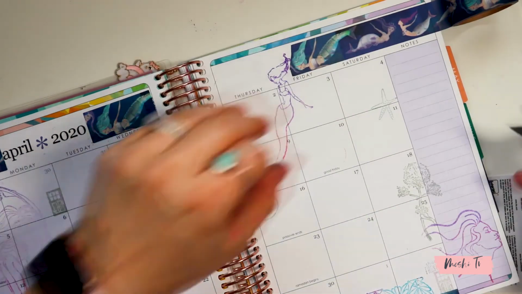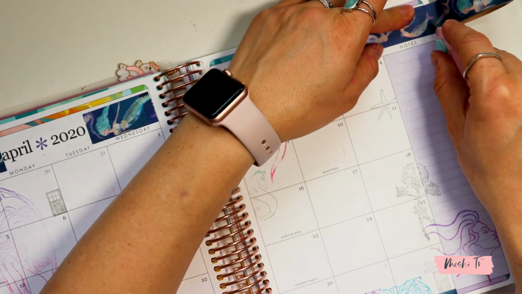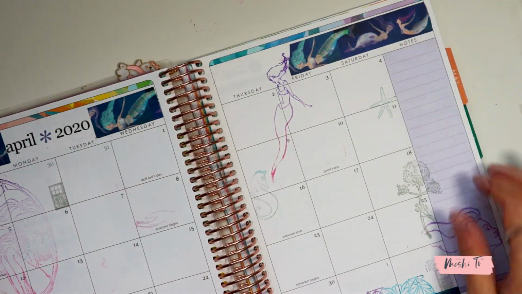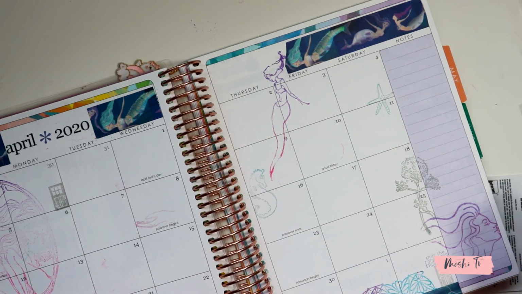Obviously, if you have children, then that becomes a whole other ball game, and if you're a business owner, that's a different story altogether. But these are just some of the ideas that I have for what you can use your planner for. And if you're a student, then you can actually keep track of things other than schoolwork.